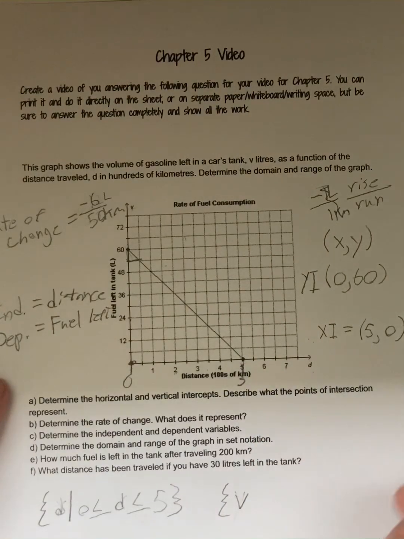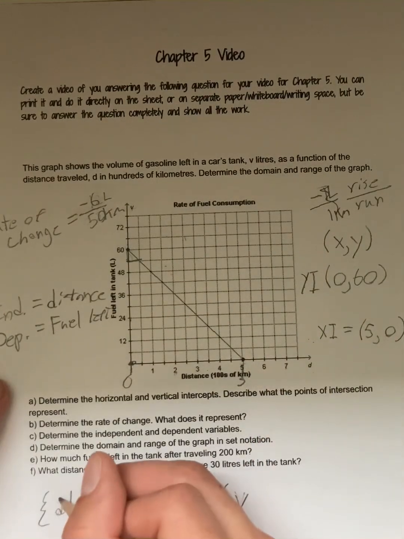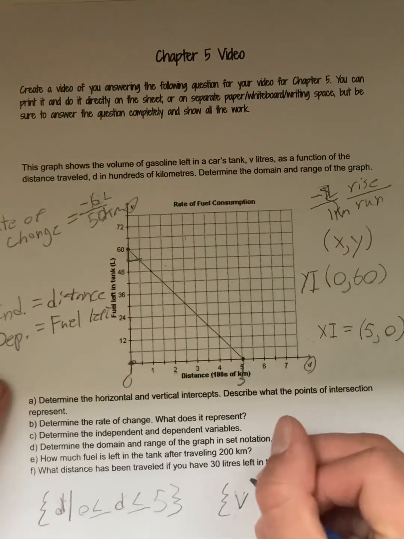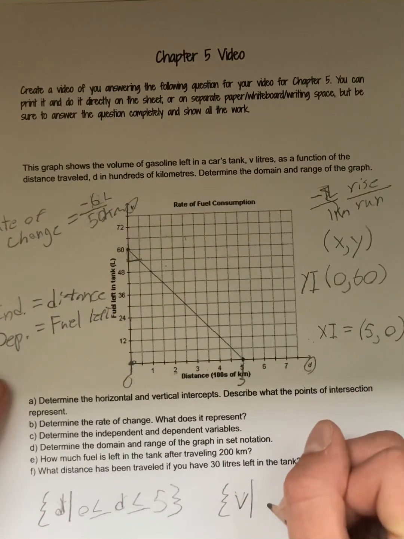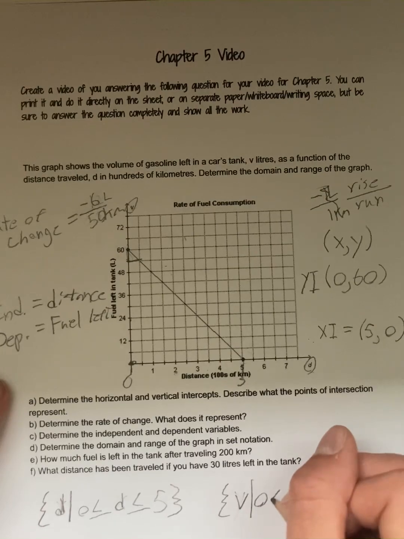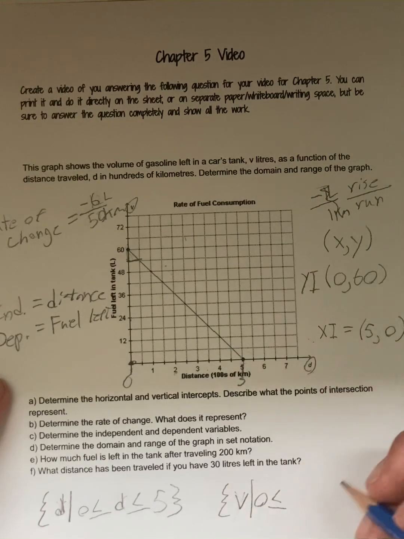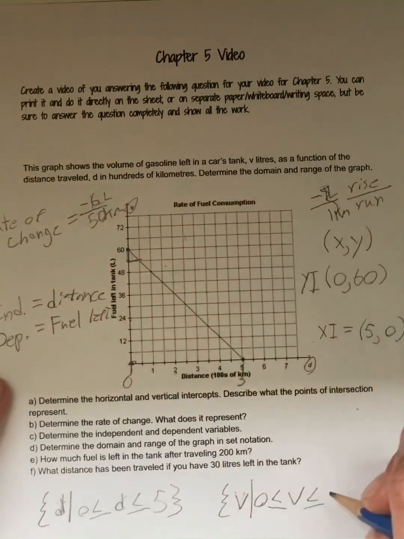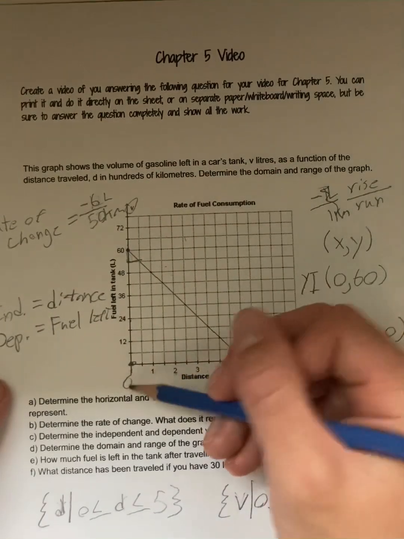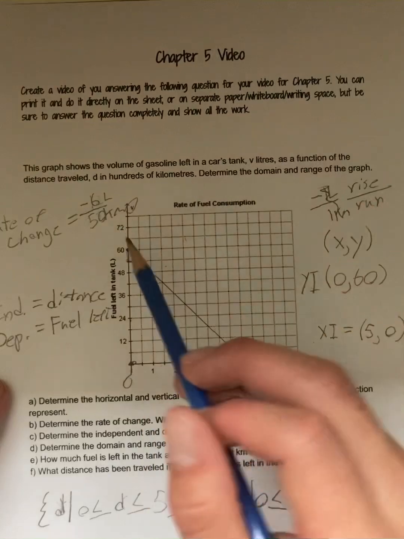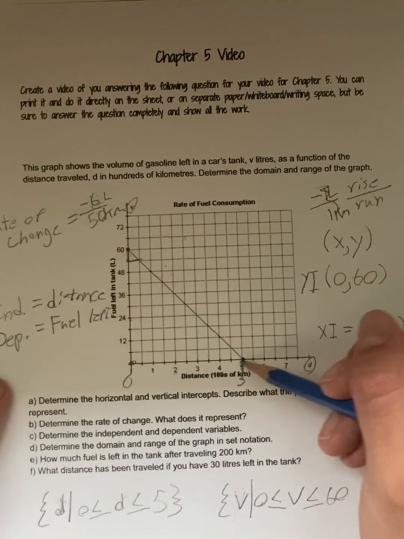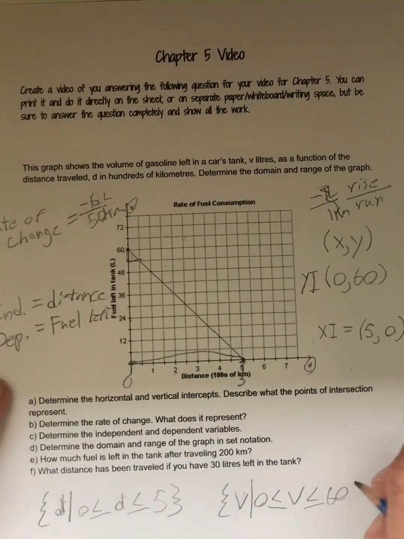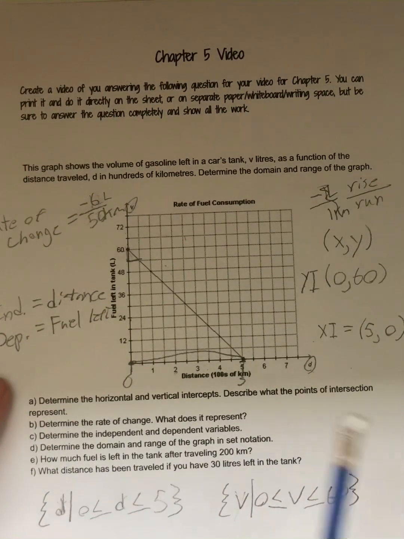So v, and why is it d? Because obviously it's not labeled as x, it's labeled as d and v. So v: 0 is less than or equal to v, which is less than or equal to 60. Because it cannot be lower than 0 and it cannot be higher than 60 because that is where the graph ends. Right there. So yeah, that is set notation.